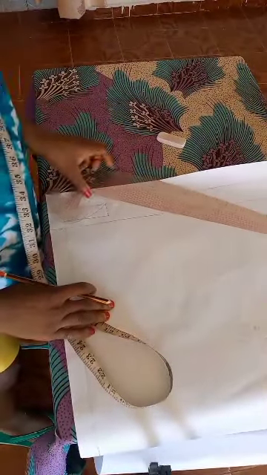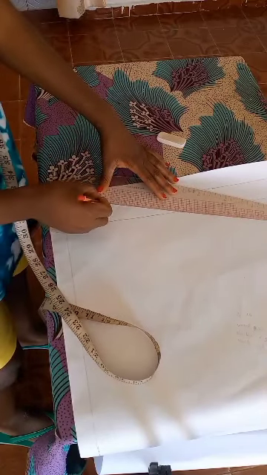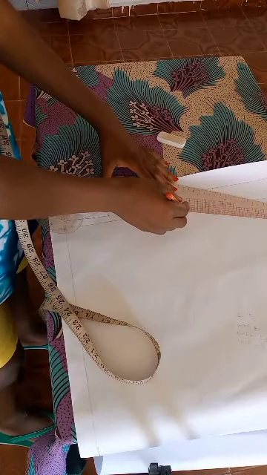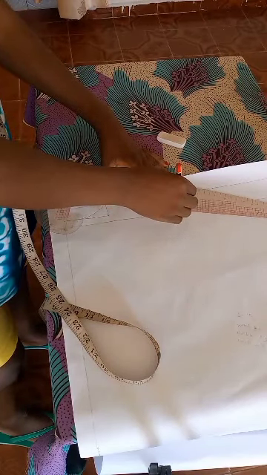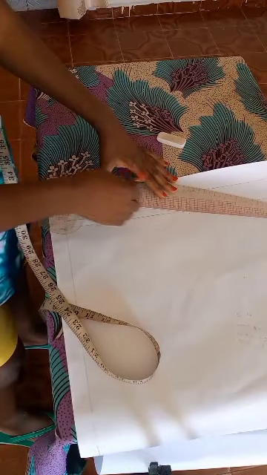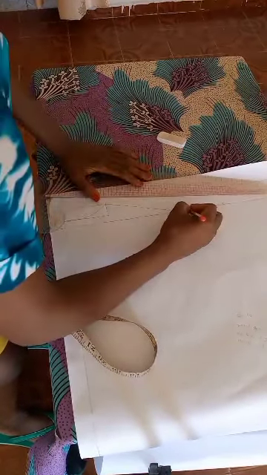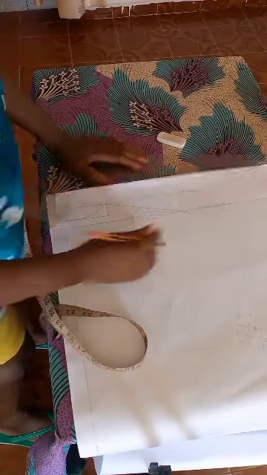Then I'll connect it. Starting from this point where I got my 3, I'll connect it down to that 1/2 inch, but I'll make sure I cut across that exact point where I got my 17, which is on the shoulder line. This is my exact 17, then my 1/2 inch is here.